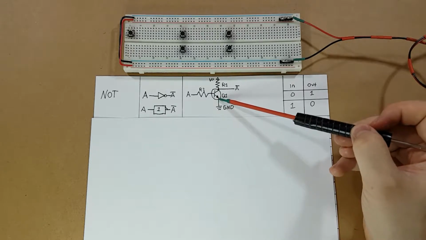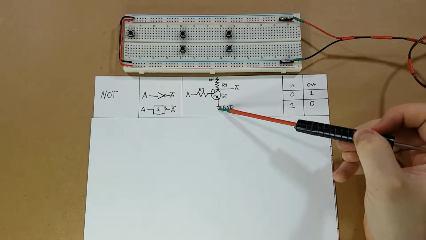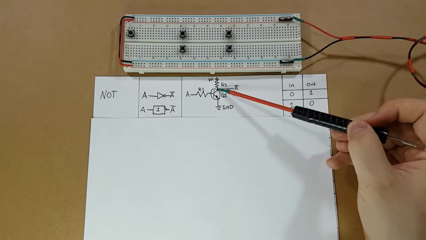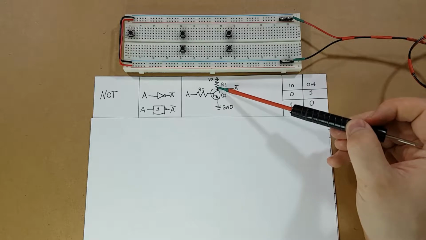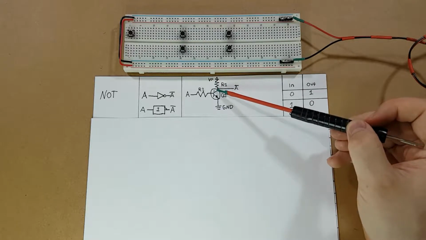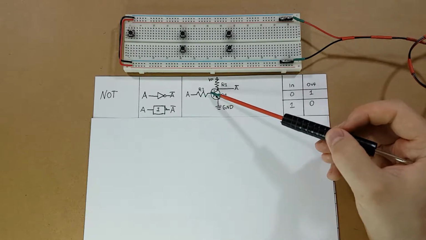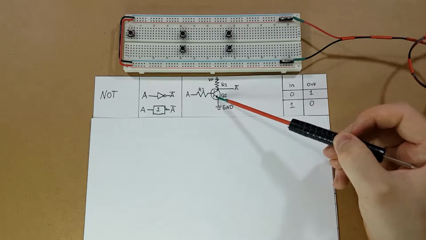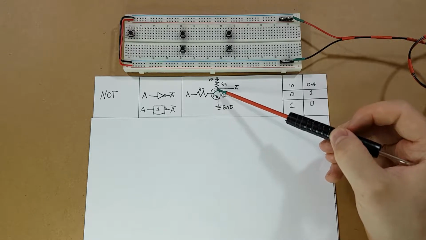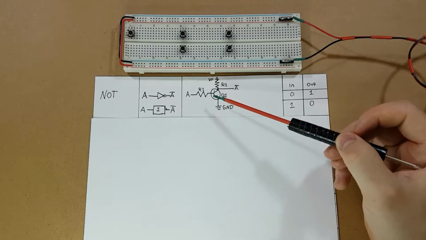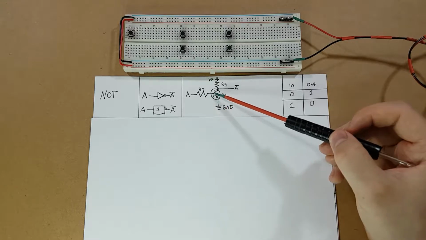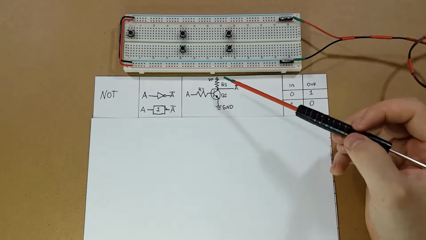The emitter of the transistor is connected directly to ground, and the output is attached here between the VCC resistor and the collector of the transistor. The resistor on the base is to prevent any leakage going from the base to the emitter or back up through the collector. So it's just to protect the base of the transistor there.